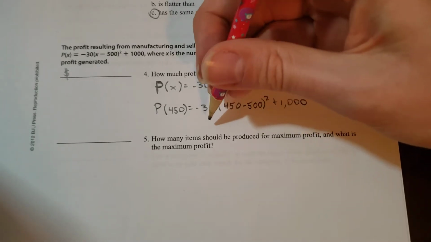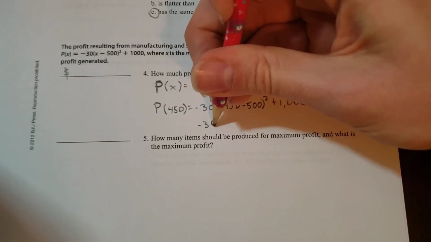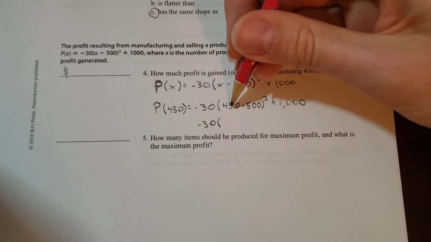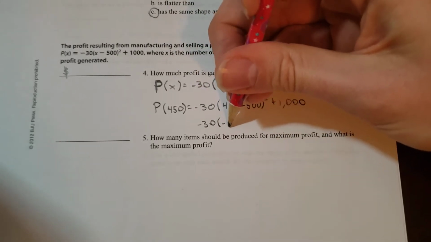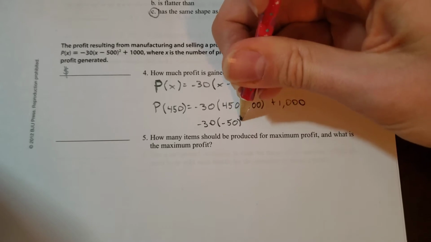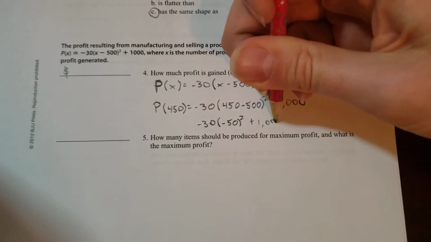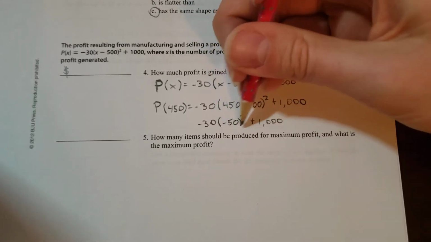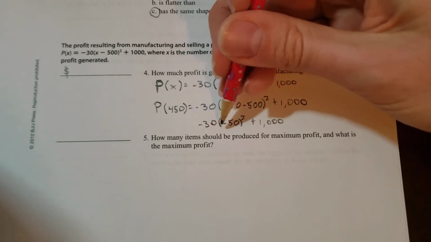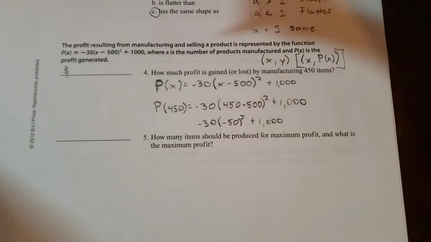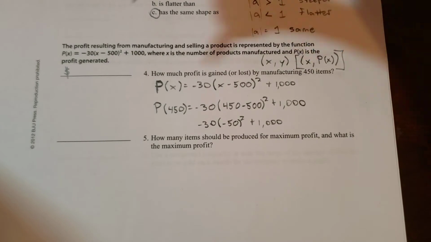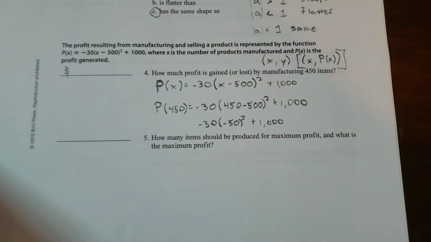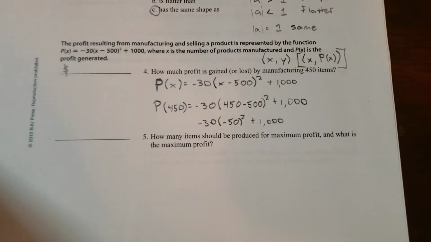Now, again, we're going to do negative 30 times negative 50 squared plus 1,000. I'm going to let you guys finish this one. Square this before you multiply. Okay? It'll give you an answer, and it'll tell you whether or not it's financially viable to do anything like this.